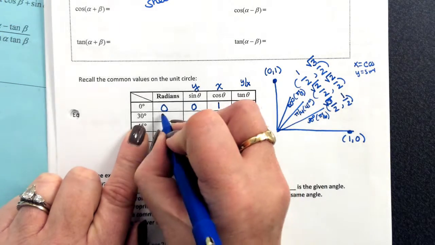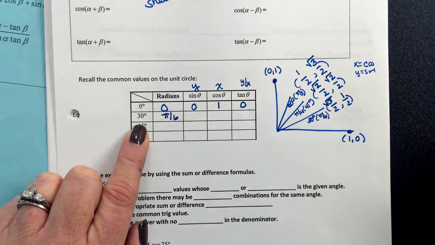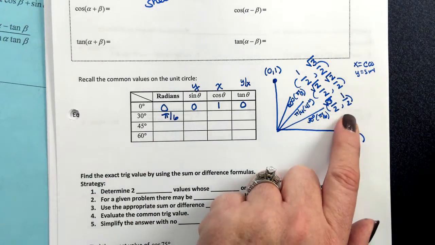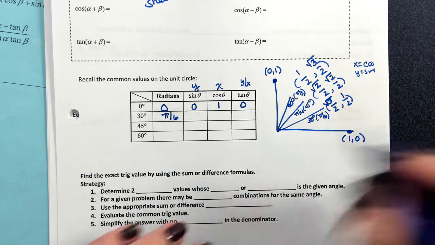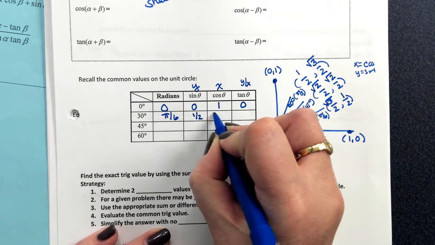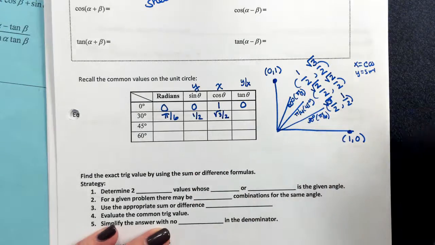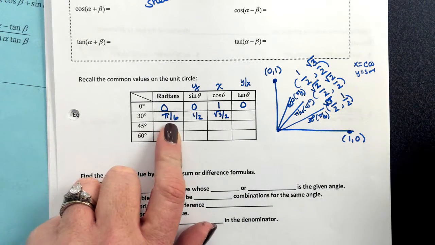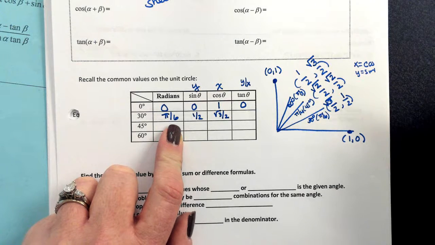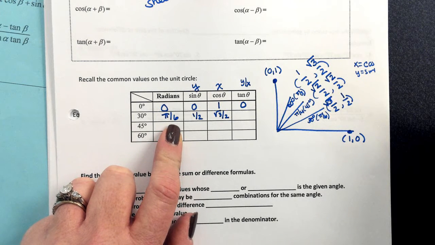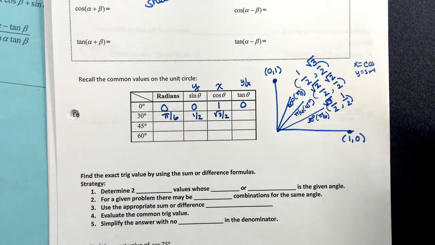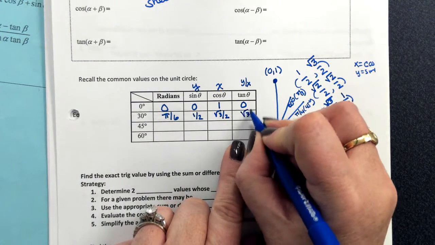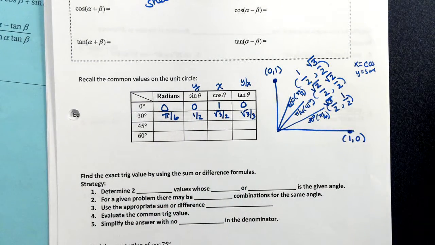Remember, at 30 degrees, in radians, you have pi over 6. At pi over 6, if you look at your ordered pair, the y-coordinate is 1/2. The x-coordinate is square root of 3 over 2. Remember that tangent trick I showed you? The tangent, if you look at it in radians, how many 3's make up a 6? How many 3's are there in a 6? 2. So the tangent of pi over 6 is going to have the 2 3's: square root of 3 over 3.